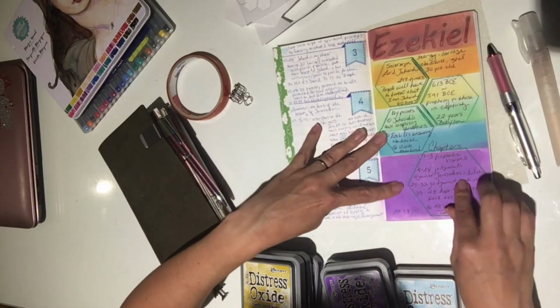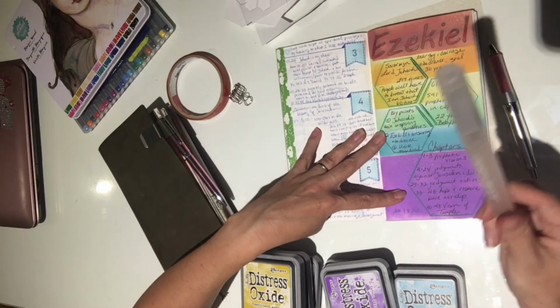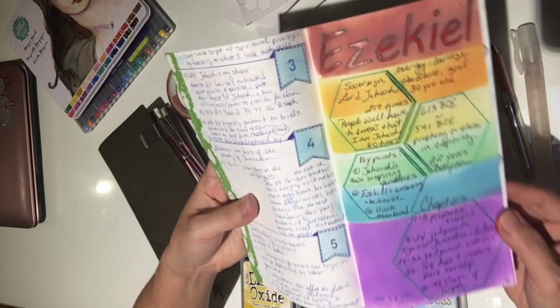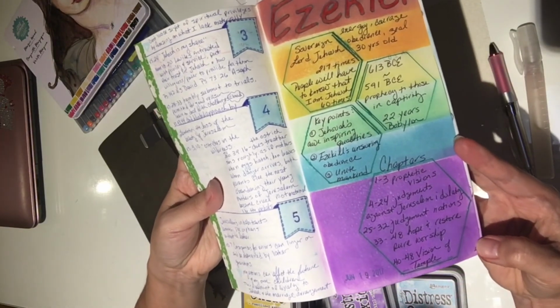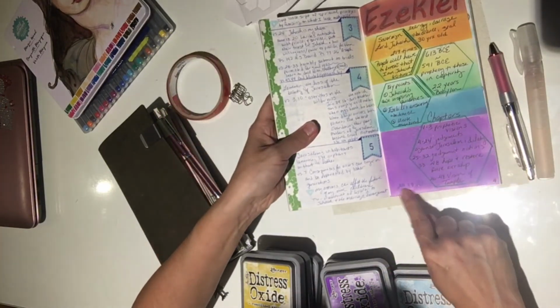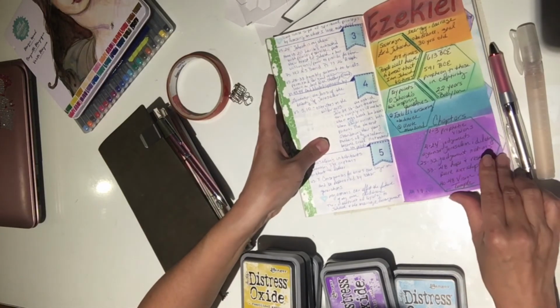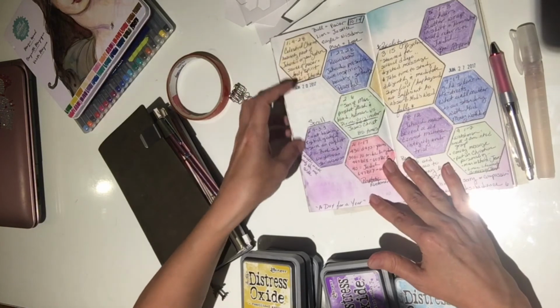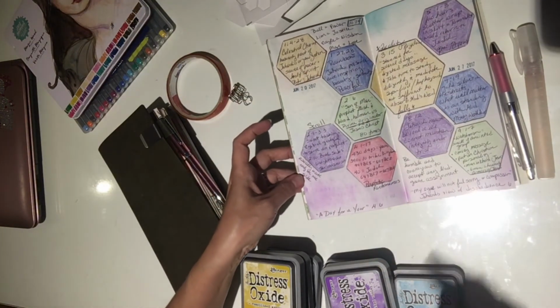Since this is Distress Oxides, I did spray a little bit of water onto it. I don't know if you can really see it that well. There's a little bit in the corner right here, and then there's a little bit down here. And then I just used a date stamp, and I stamped the date that I did that research, and then the days when I was doing those chapters as well.